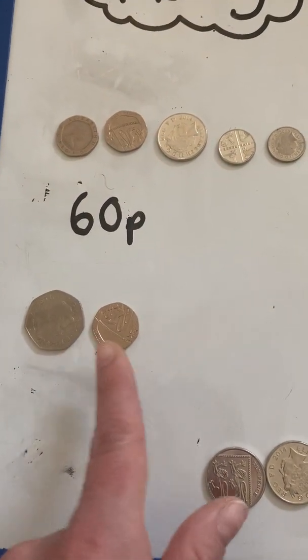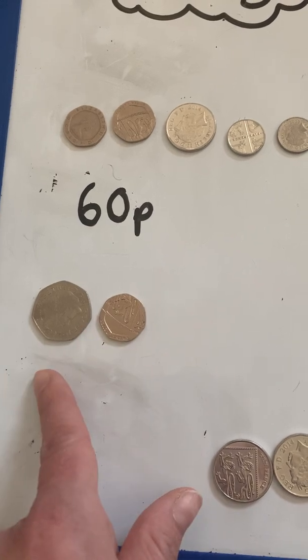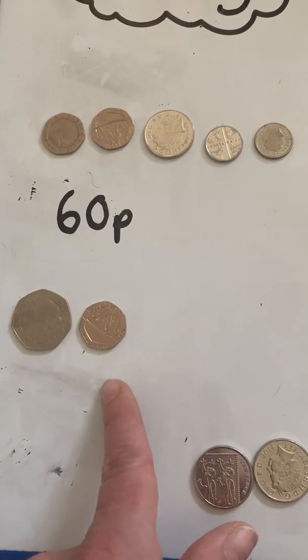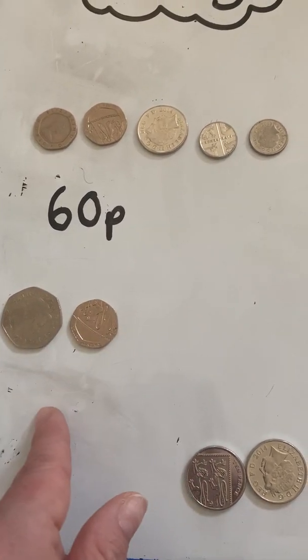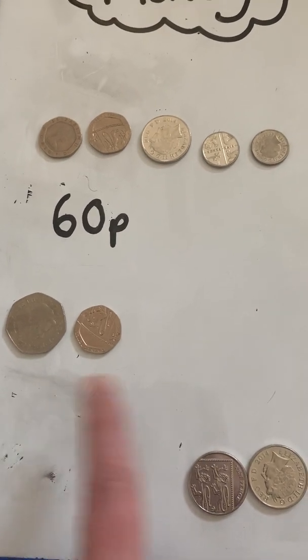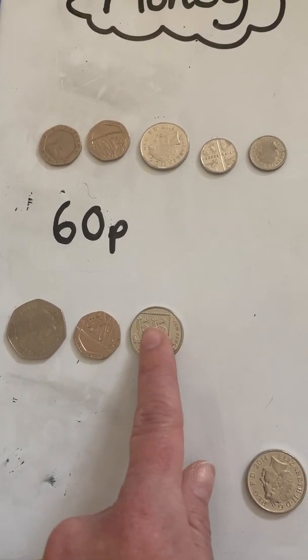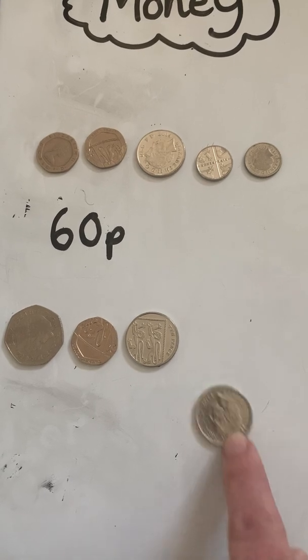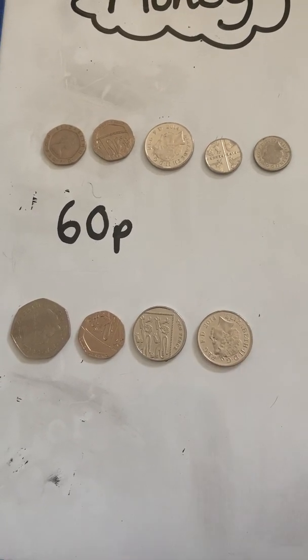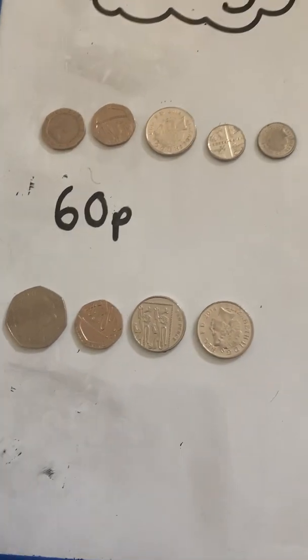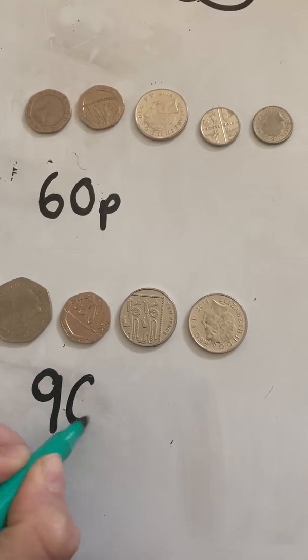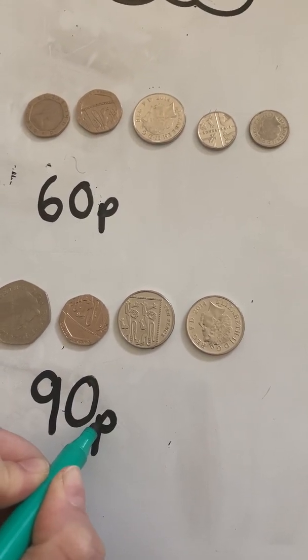So we've got 50 and we've got 20. So we've got 5 10s and 2 10s. And that would be 7 10s altogether, which we know is 70. 10 more than 70 is 80. 10 more than 80 is 90. So here we've got 90 pence.